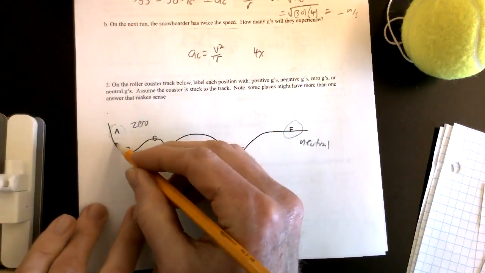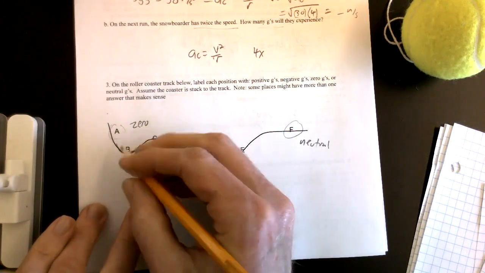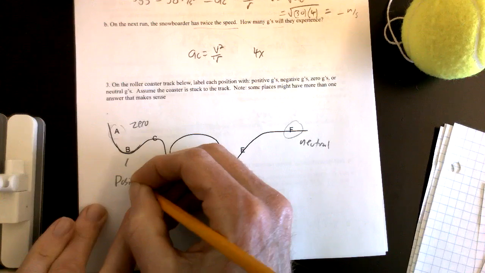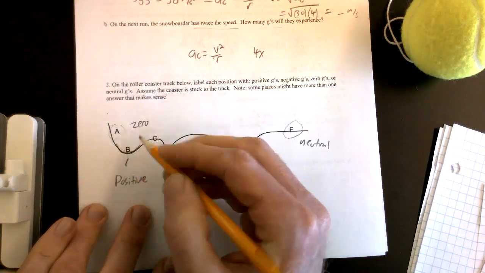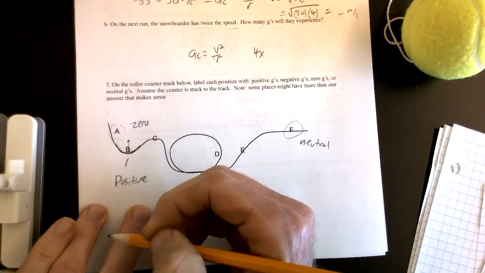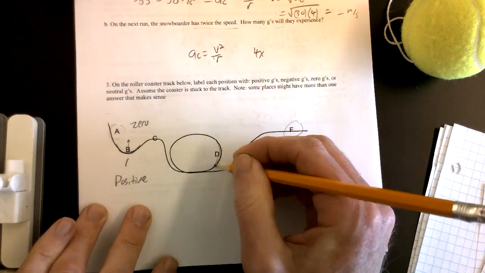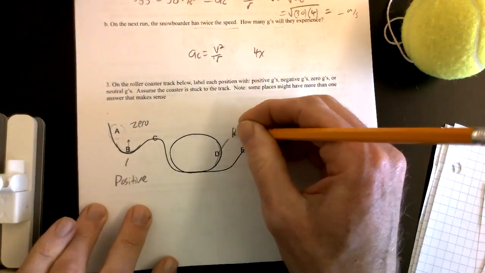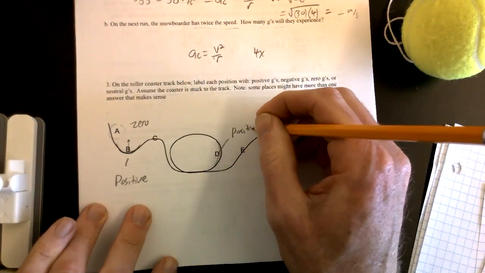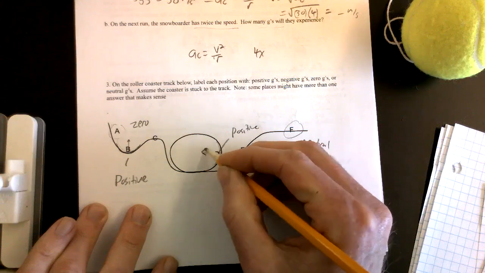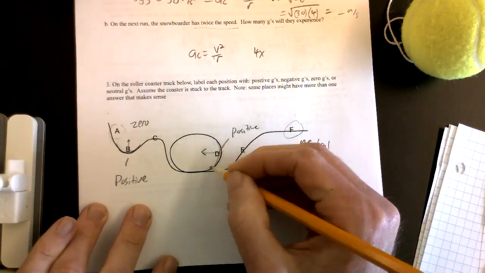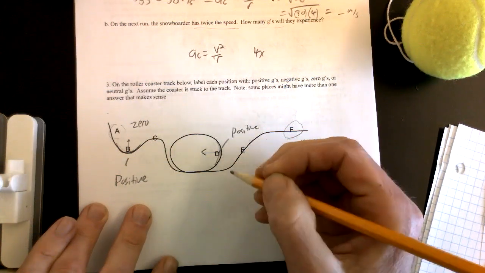Now when we have dips like this, it's always going to be positive g's in here. You're feeling really heavy, the acceleration is towards the center of the circle. Over here, this is also going to be positive g's because the acceleration is towards the center of the circle. You're going to feel heavy right there, stuck in your seat.